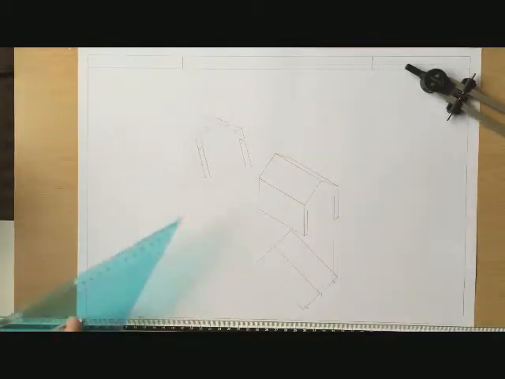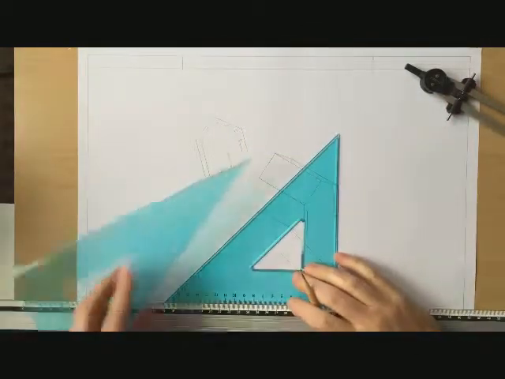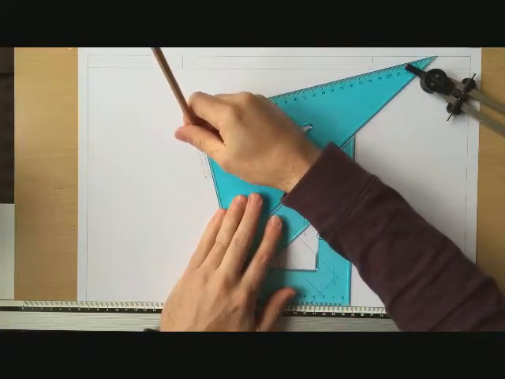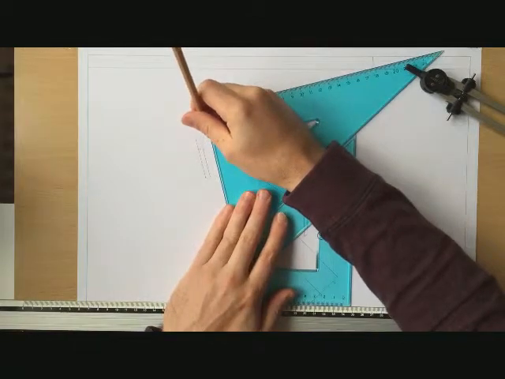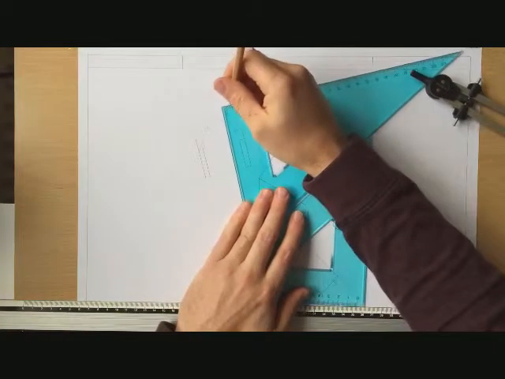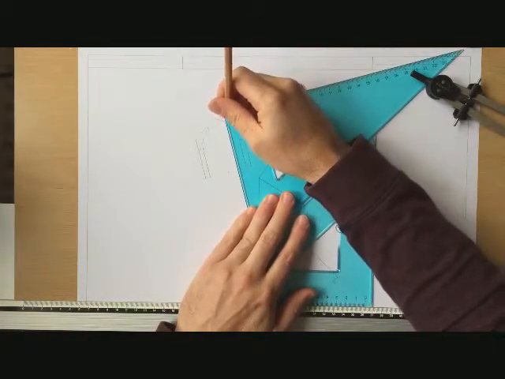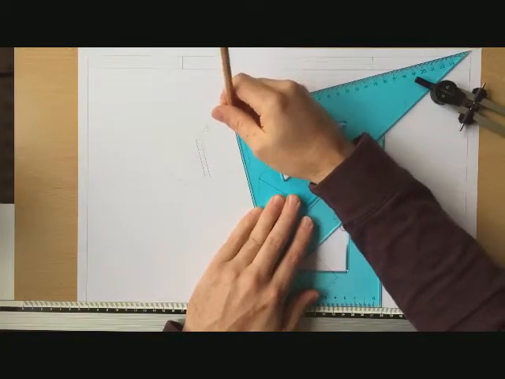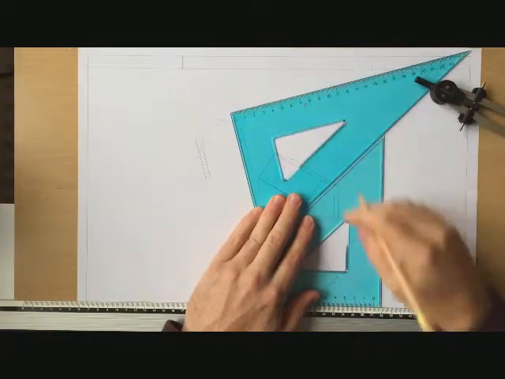So what I'm going to do to get 1 and 2 is I'm going to project those straight down onto the diameter line. So 1 will go down to there, 2 will go down to there, 4 will go down to there, and 5 will go down to there.